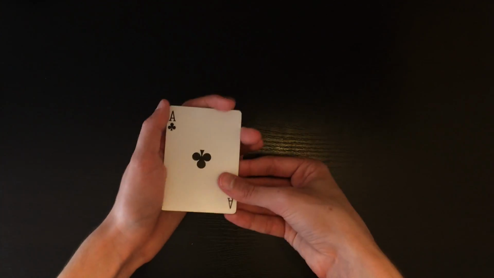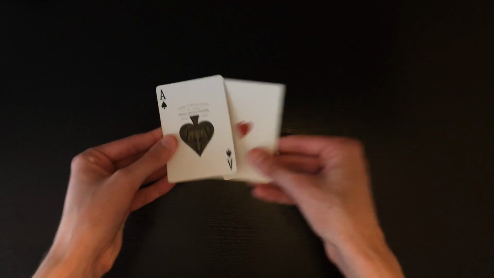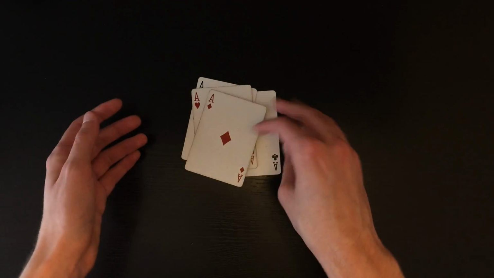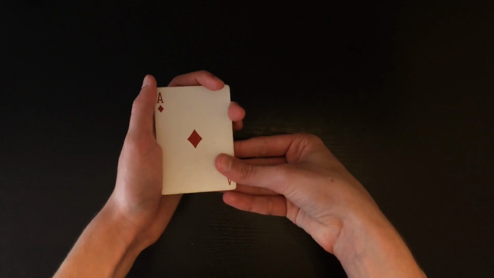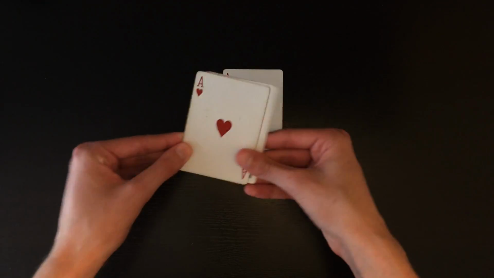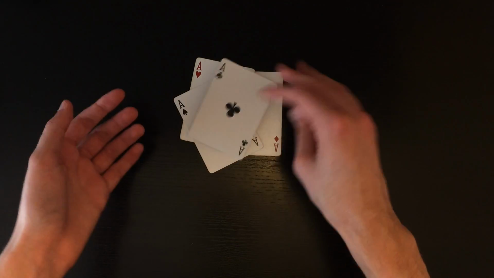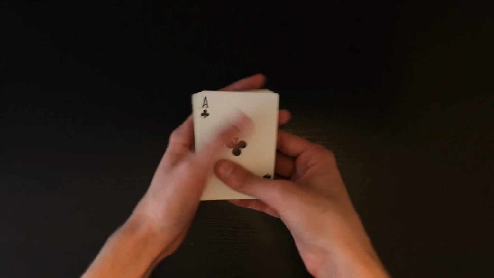So it basically looks like you're taking the cards and showing that all of the cards are the same color back. And then in a moment, you're going to snap your fingers and show that they're all from the same color deck, but they're now the opposite color deck. And at this point, it's very confusing for the spectator.